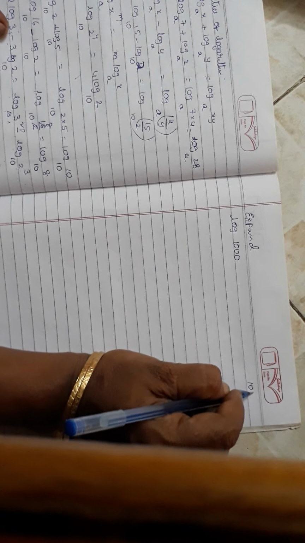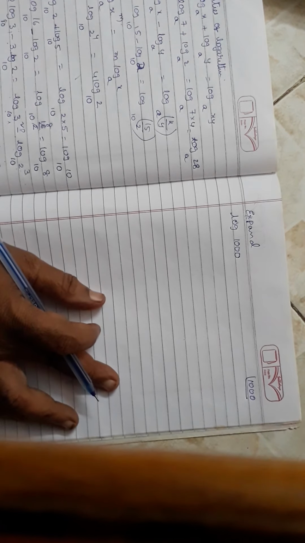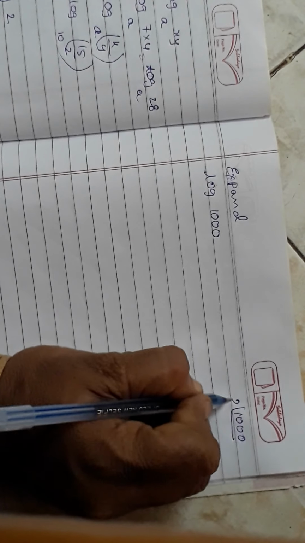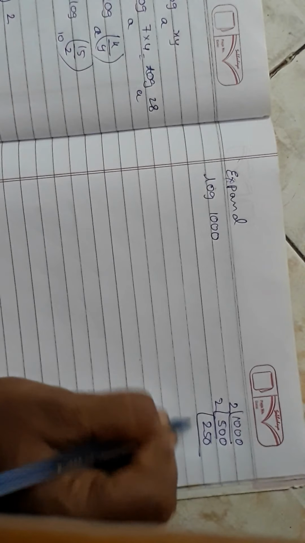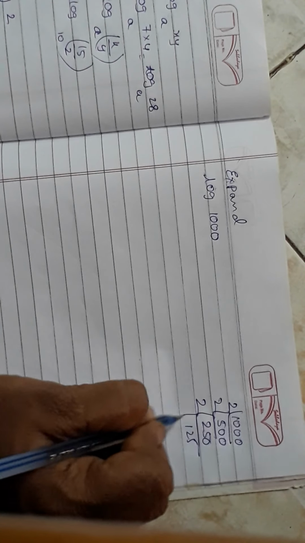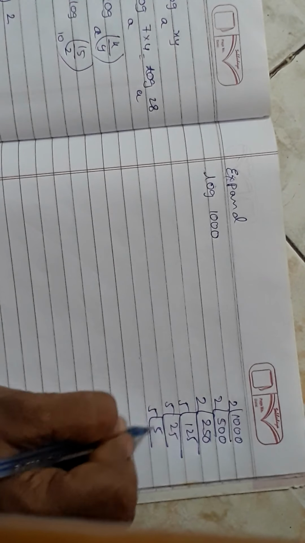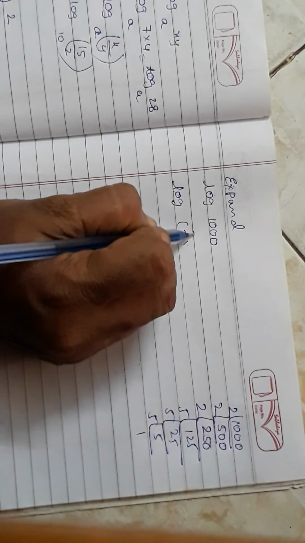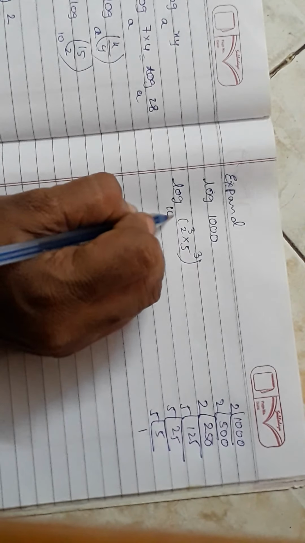For 1000, whatever the number given, do the prime factorization. Take only the prime numbers. Don't take the composite numbers. Take 2, it becomes 500. Again take 2, it is 250. Again take 2, it is 125. Take 5, it is 25, and 5, again 5, 5 and 5. So here you can write it simply as log of 2 into 2 cube into 5 cube. This is the expansion form of it, base 10.